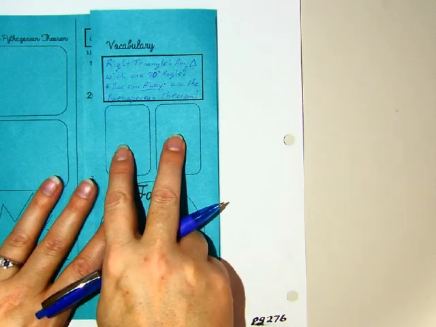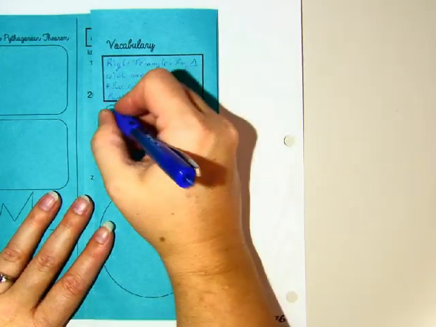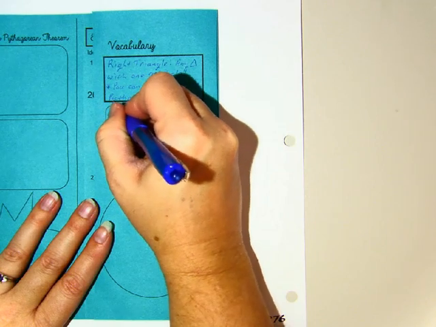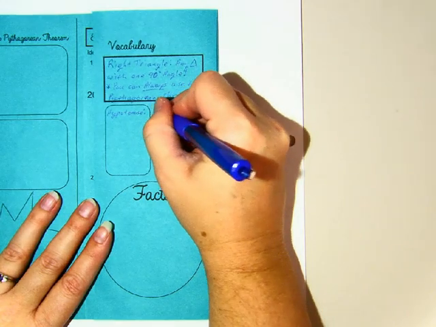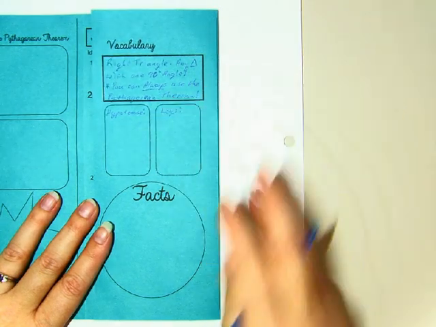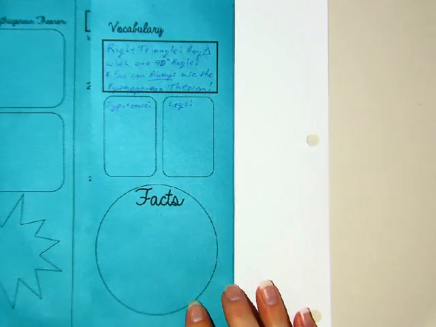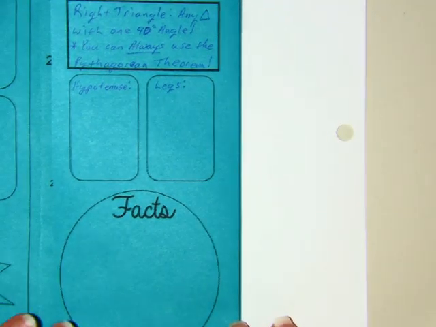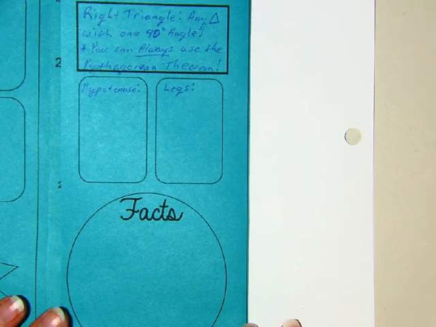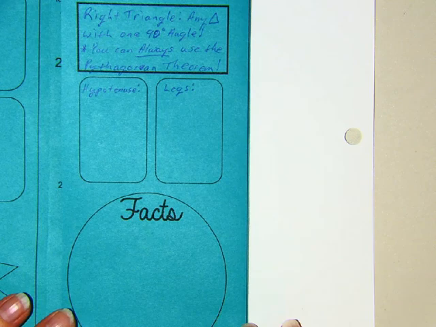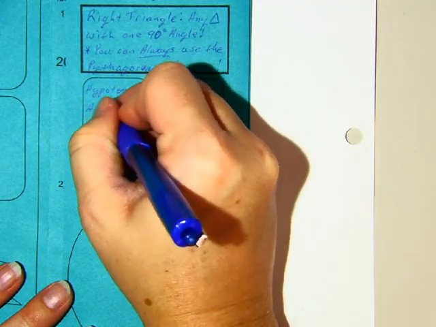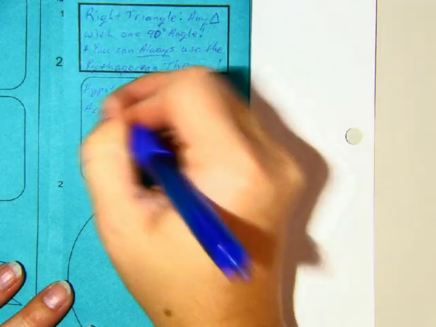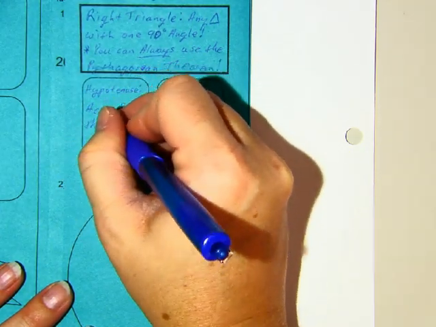All right, so our next two boxes down here, for these we're going to have the hypotenuse and the legs. And we kind of already just talked about these. Zoom in just a little bit there for you. So we already talked about these just a little bit on the front side, so we're just actually going to put it in word form instead of the picture descriptions that we did on the front. So the hypotenuse, we said that was across from the right angle.